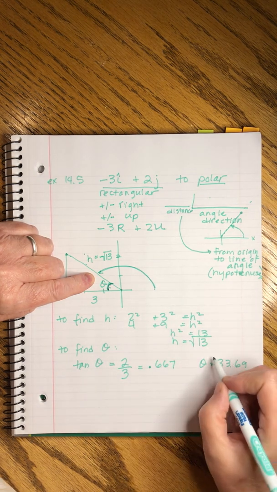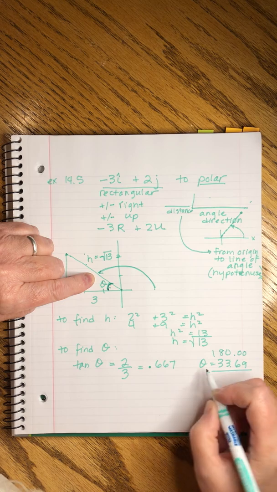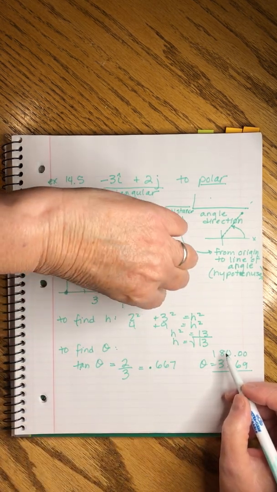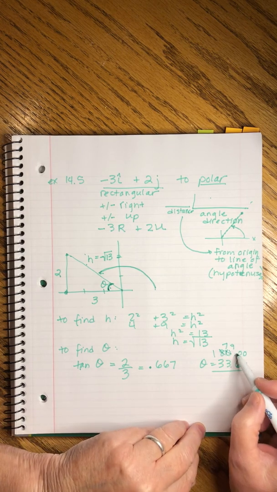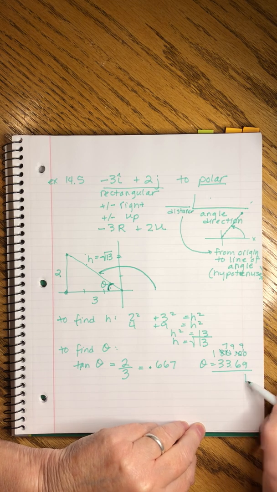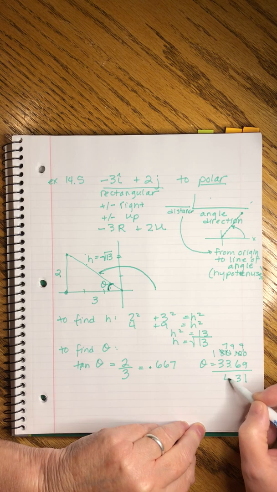So we need to take 180 and subtract, right? Because this angle is the supplement of this angle. So here we go, a bunch of subtraction. And again, I expect you to do these calculations by hand, you guys. 10 minus 9 is 1. 9 minus 6 is 3. 7 minus 3 is 4.